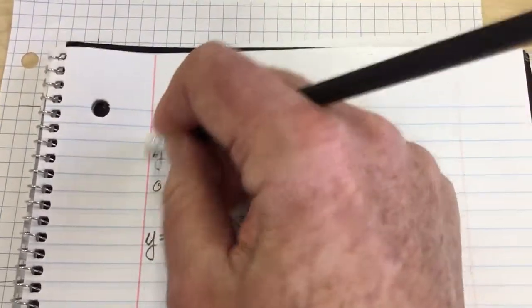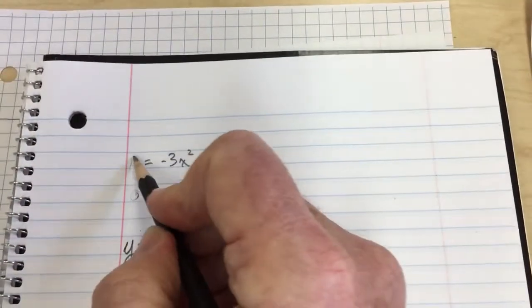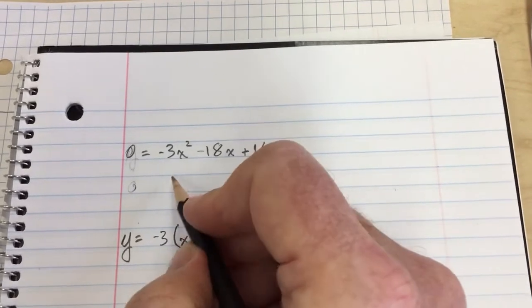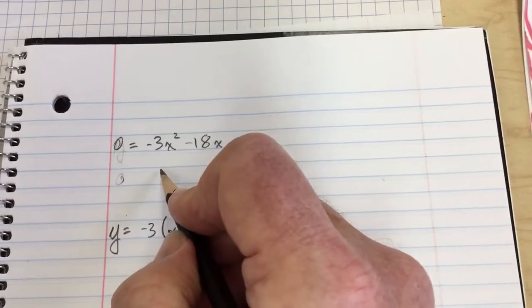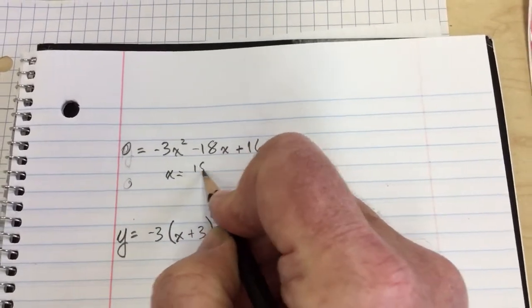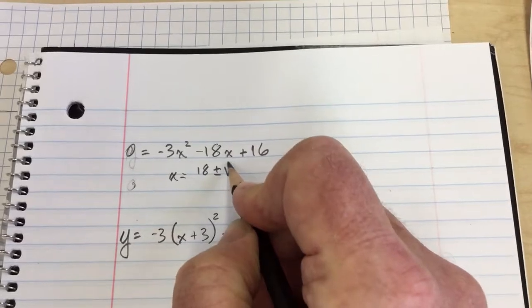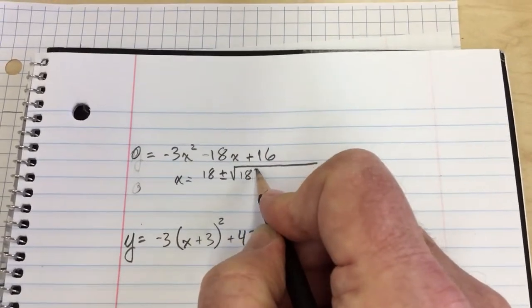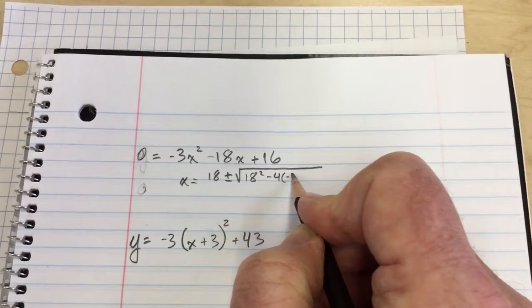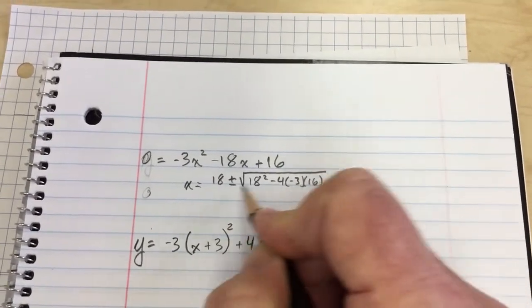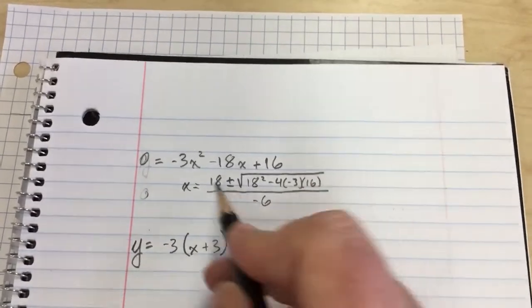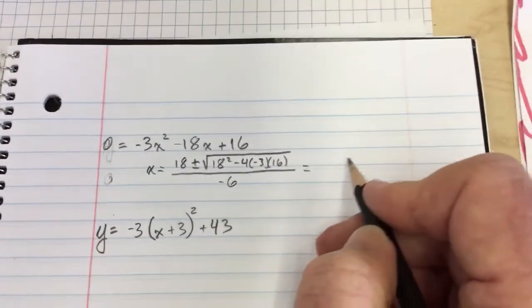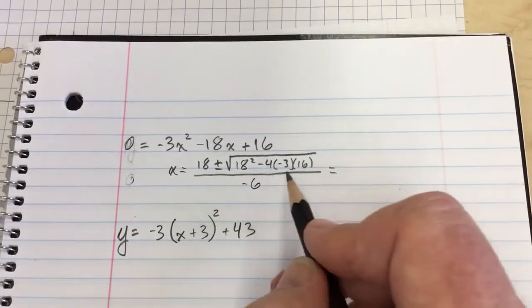You know what, I'm just going to erase it. Put a 0 there. And now we solve for x, and since this doesn't really factor, the method you want to use is to just use the quadratic formula. So there's your negative b plus or minus the square root of 18 squared minus 4 times negative 3 times 16, all of that number crunching going on over 2 times negative 3, so negative 6. And you just work this out and you get your x-intercepts. I don't even know what they are, but you can figure them out.